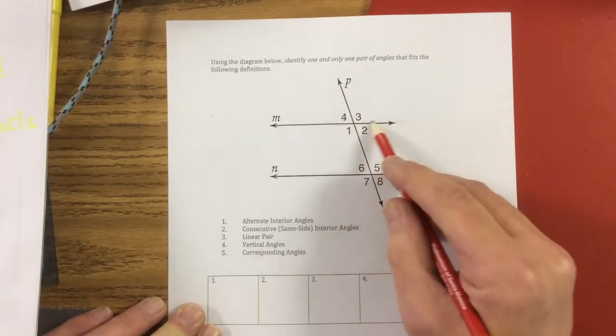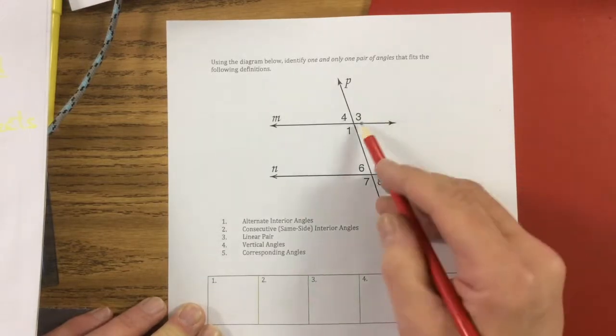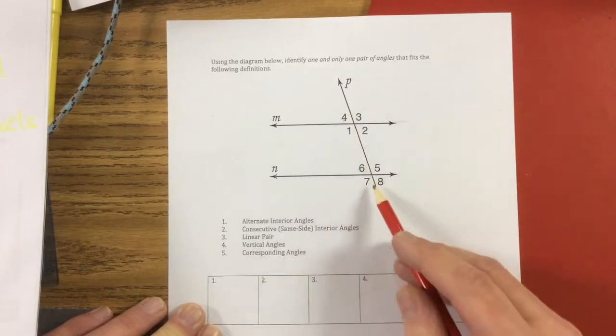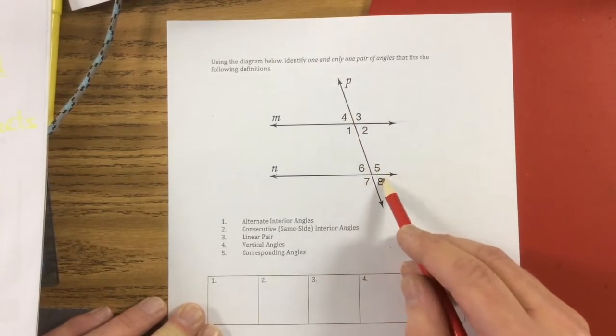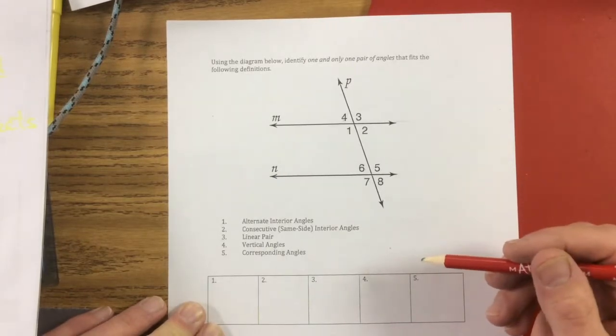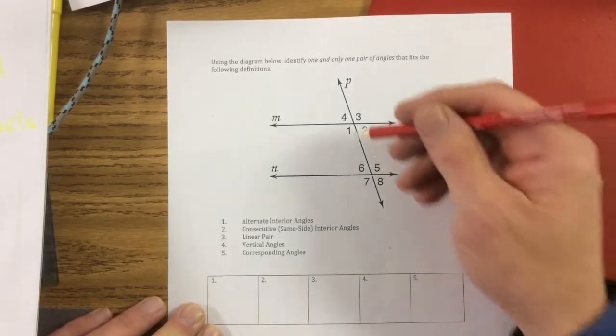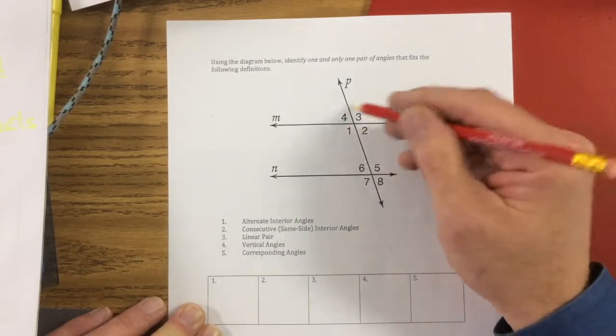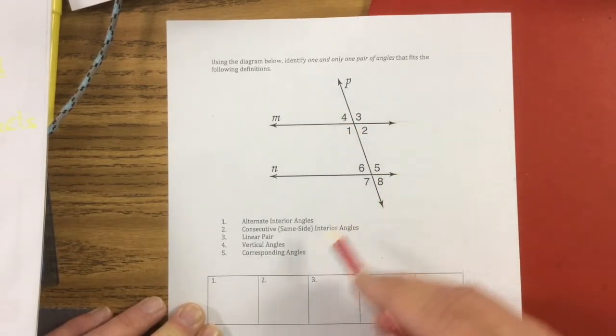Linear pairs are angles that are adjacent and have non-common sides that form straight lines. These angles right here are linear pairs. So 4 and 3, 3 and 2, 2 and 1, 1 and 4, 6 and 5, 5 and 8, 8 and 7, and 7 and 6. Those are all linear pairs. Those are the two examples of angle relationships that occur at a single intersection.